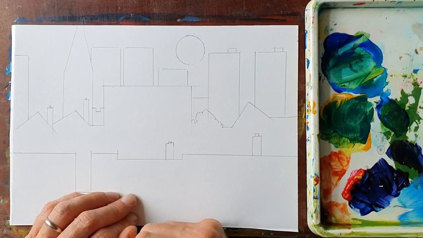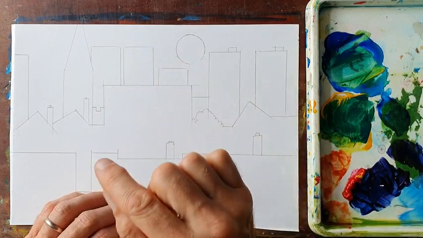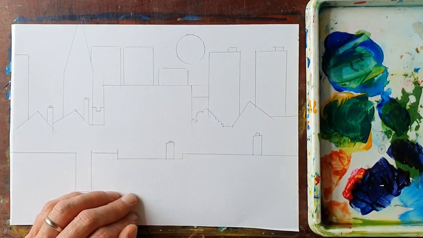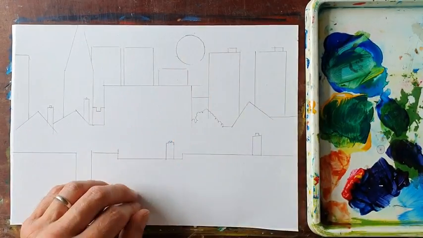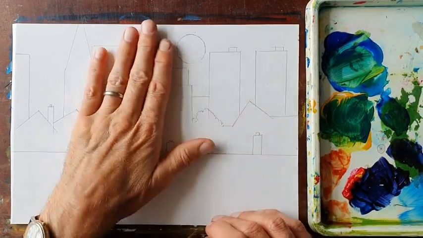And also, because of what's in the atmosphere, the buildings further away are paler because the microscopic particles in the atmosphere, and the haze, are blocking out some of the light coming from the faraway buildings. So I'm going to start in the distance.